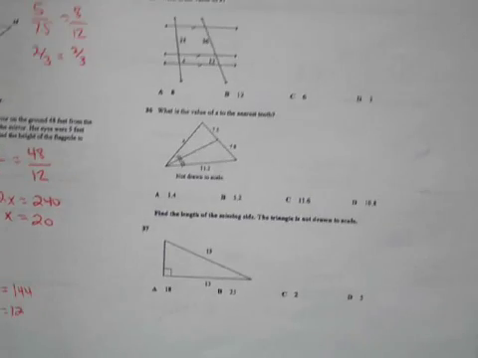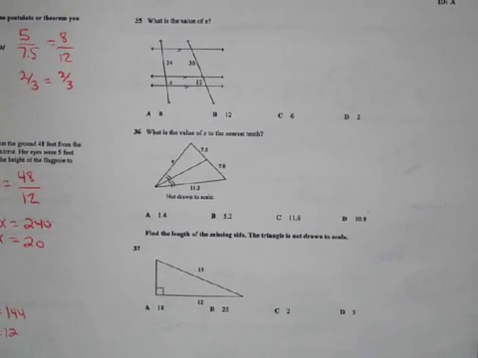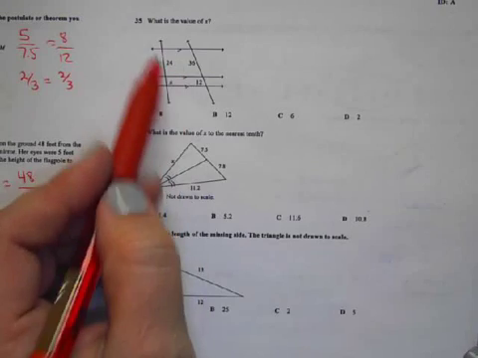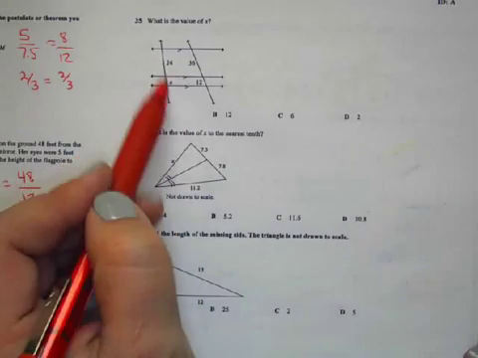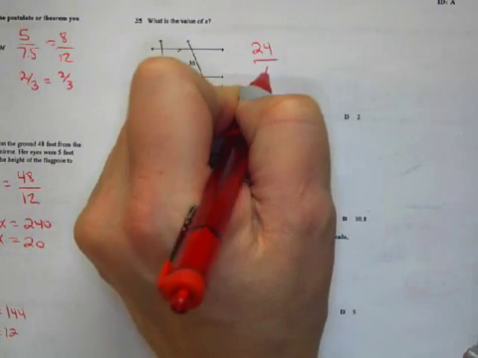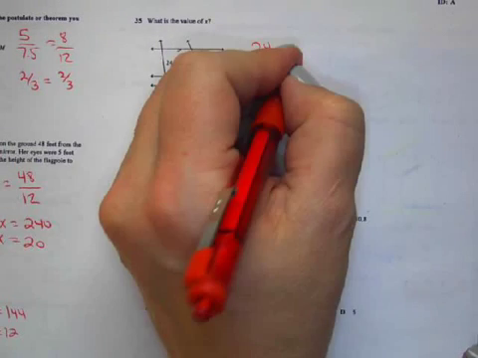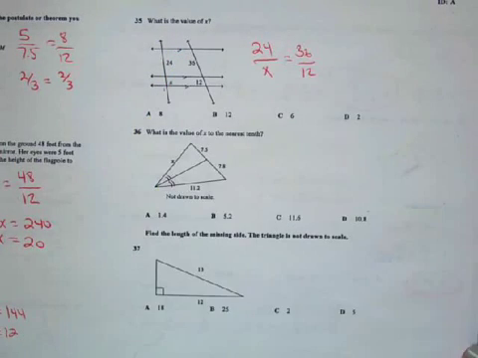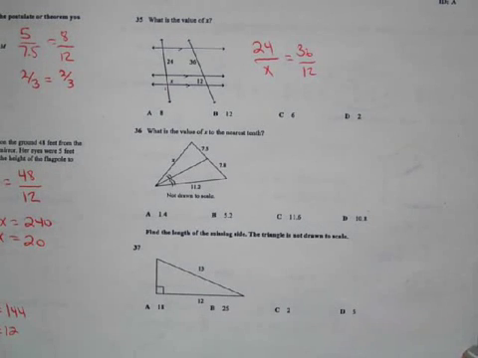For number 35, again, we have parallel lines. They cut off the sides in proportional parts. So 24 over x equals 36 over 12. When you cross multiply, 24 times 12 divided by 36, we get 8.